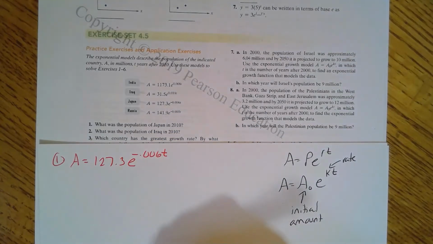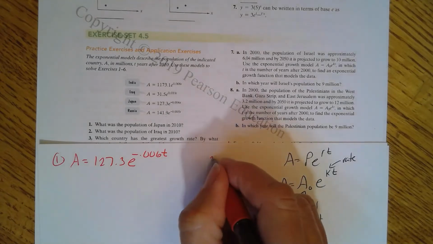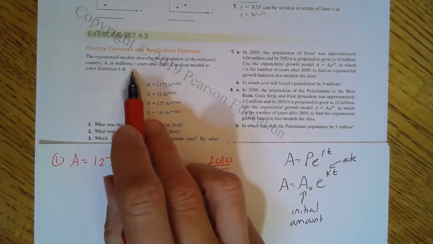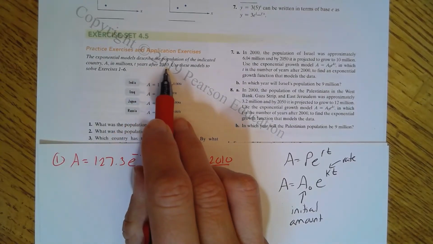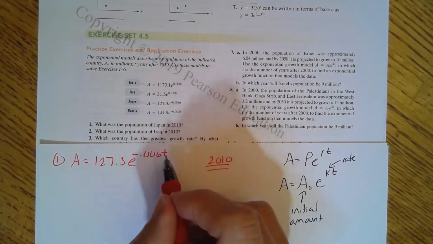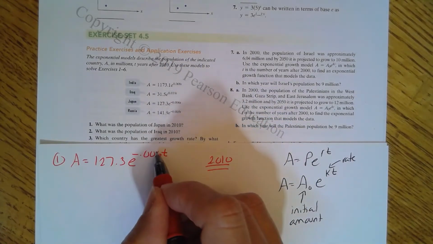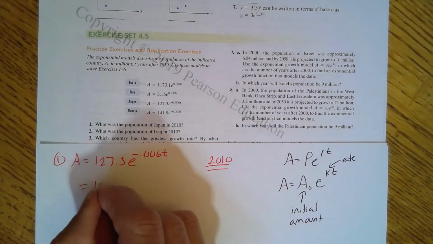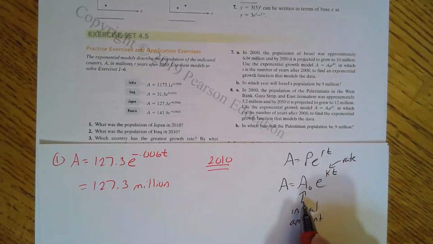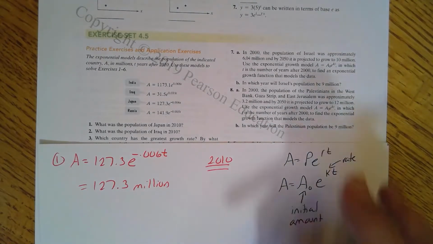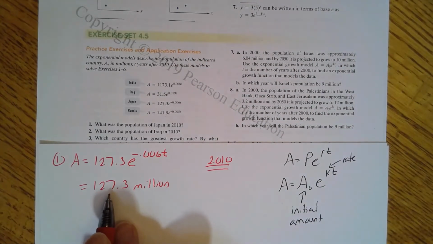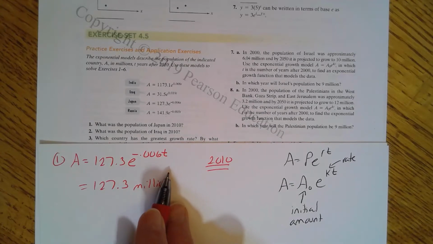Now when it says what's the population of Japan in 2010? So what was the population in 2010? Well, looking at what this says, it says this is in millions, T years after 2010. So if I'm doing 2010 and I'm starting in 2010, that means t would be 0. And anything to the 0 power is 1, so I would end up with 127.3 million. So that is your initial amount. So depending on when your equation starts, your initial amount would be the A naught. So I really didn't even have to plug in t being 0.